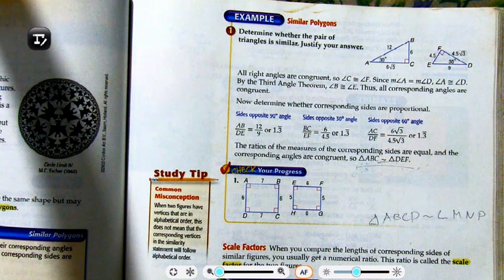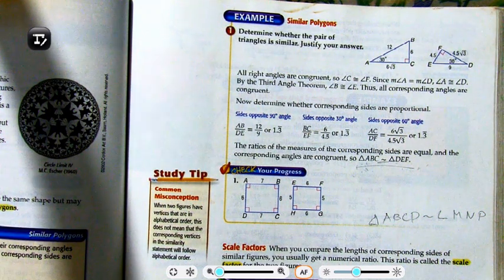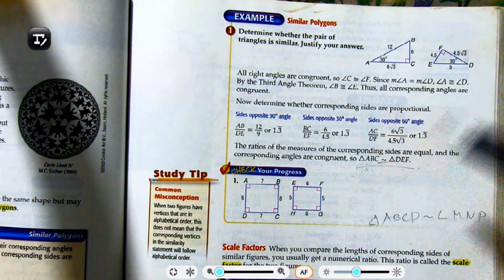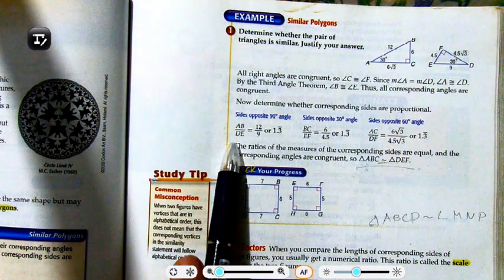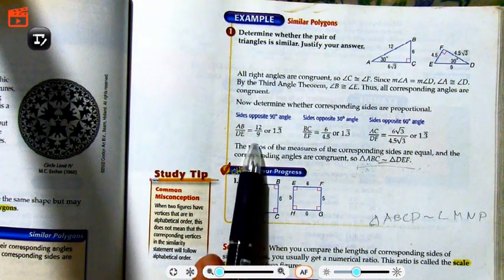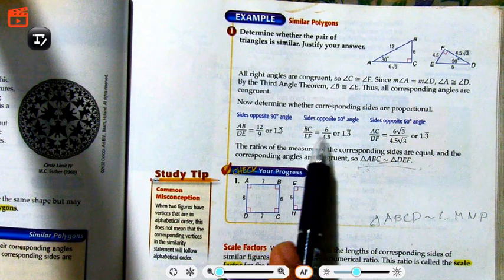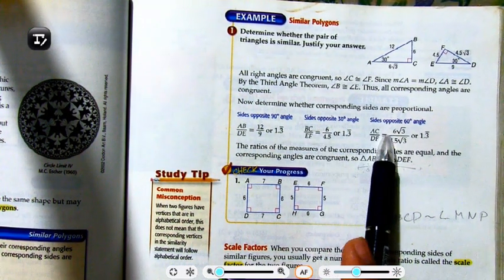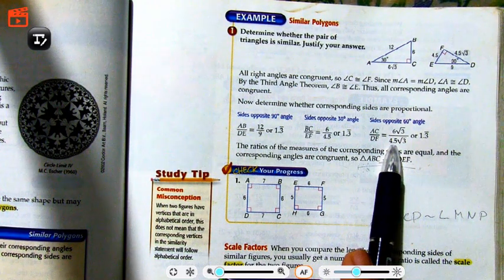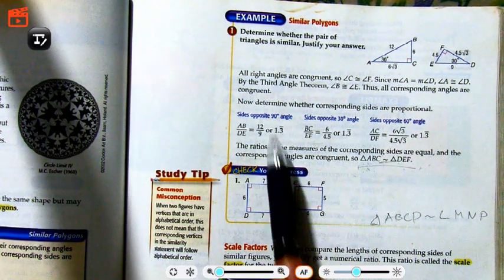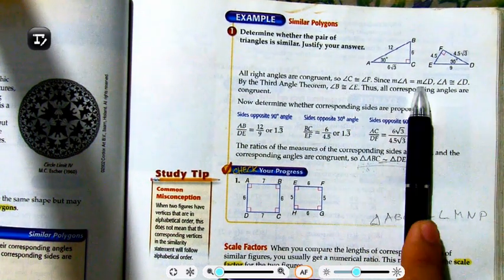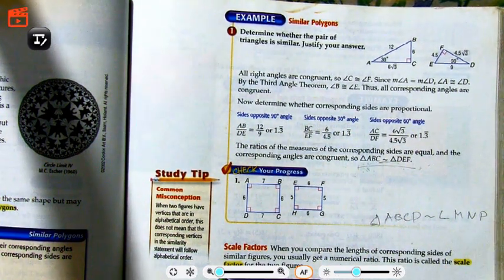So now determine whether corresponding sides are proportional. Okay, so we pair up the sides now. So AB over DE, 12 over 9. BC over EF, 6 over 4.5. AC over DF, 6 square root of 3 over 4.5 square root of 3. If you don't simplify them, you would right away say, oh, they are not the same, so they are not proportional. And that's why we need to simplify.